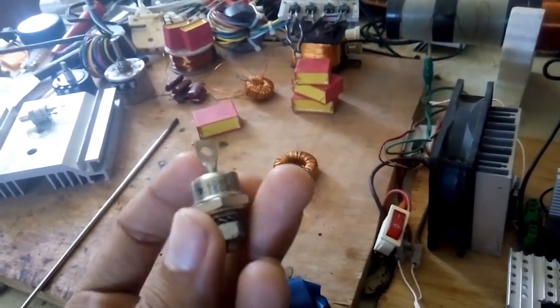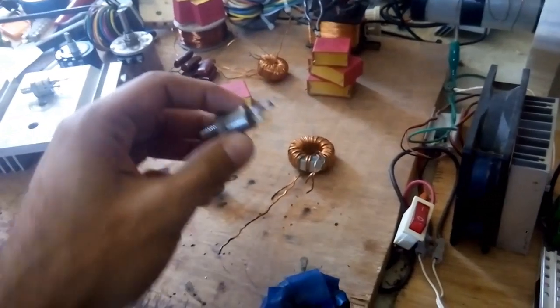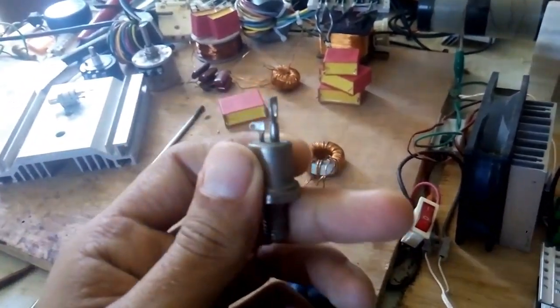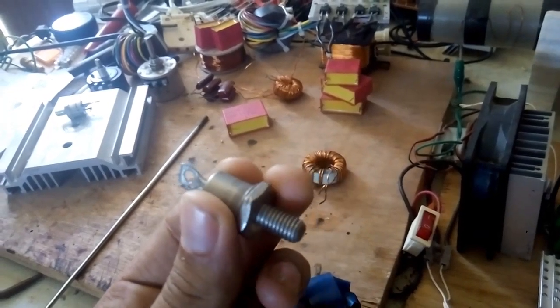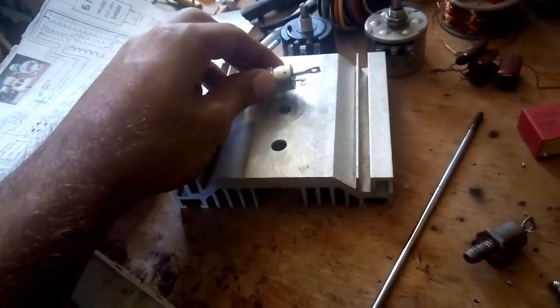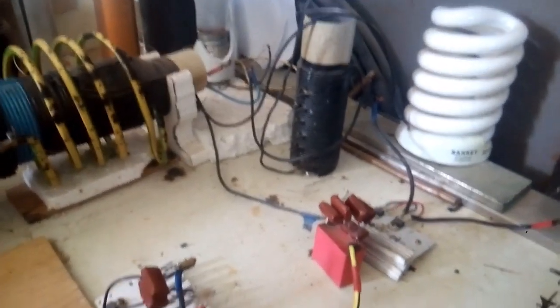So here we have high capacity diodes and very interesting elements that we will be using. Some of you are familiar with them, and we'll be heat sinking them, and those will be used at the output area.